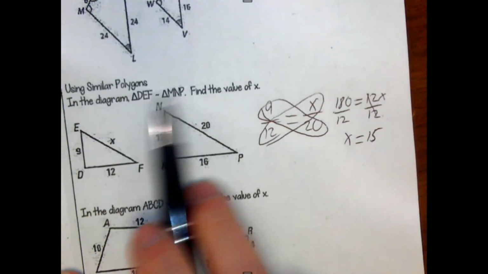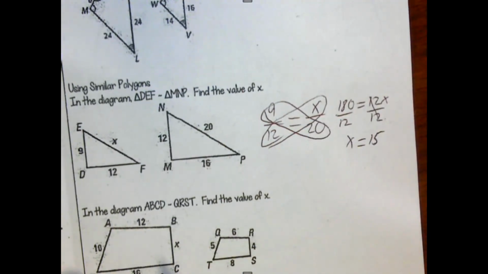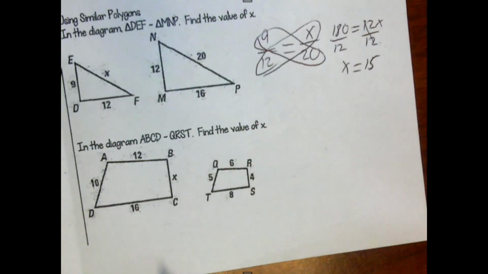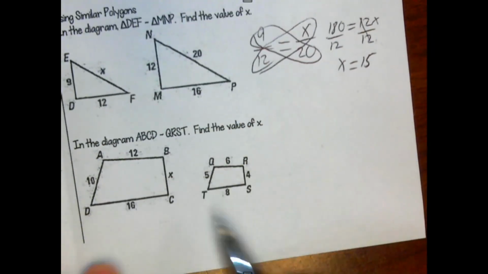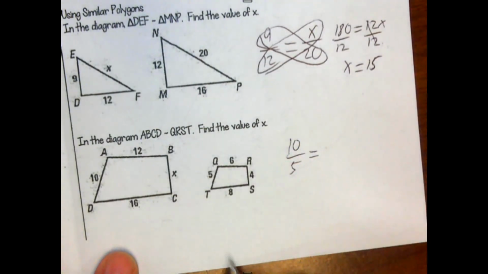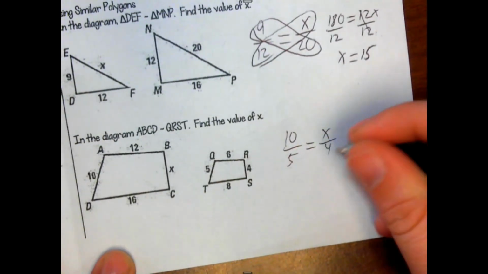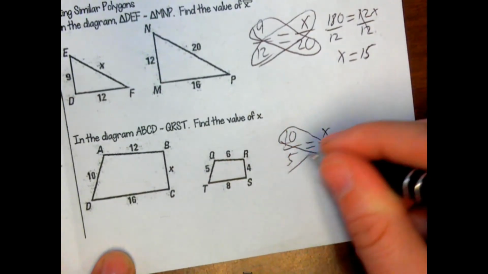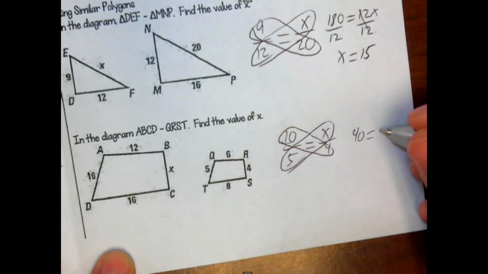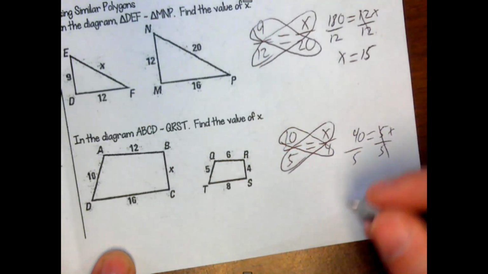So if these are similar, as it says they are, they should be proportional. If they're proportional, then x would be 15. Same idea here. Pick two sides like AD and QT. So 10/5. That should be equal to x/4. Cross multiply. 10 times 4 is 40, equals 5x. Divide by 5. 40 divided by 5 is 8.